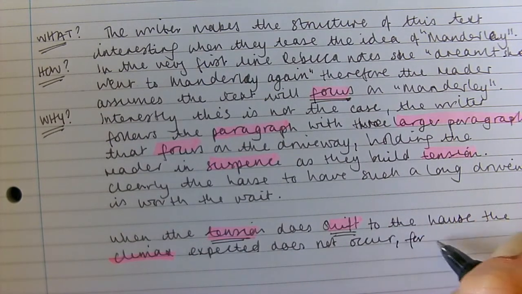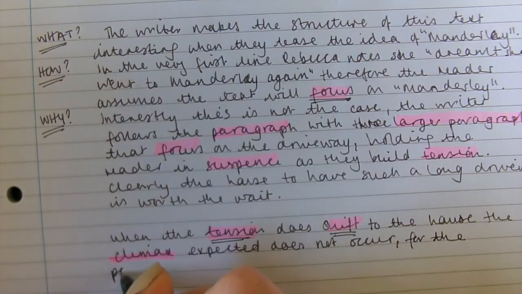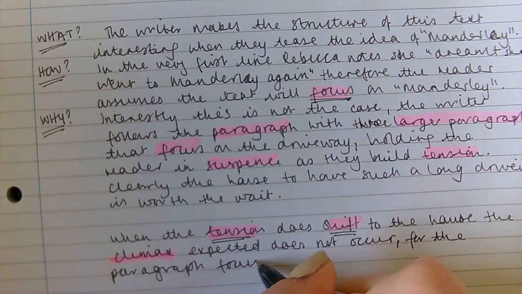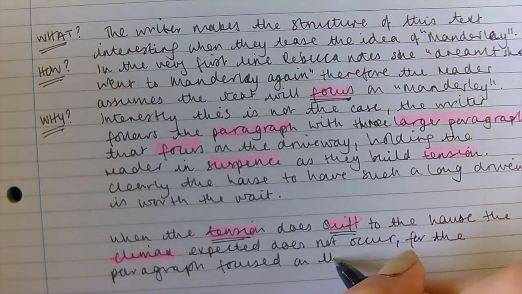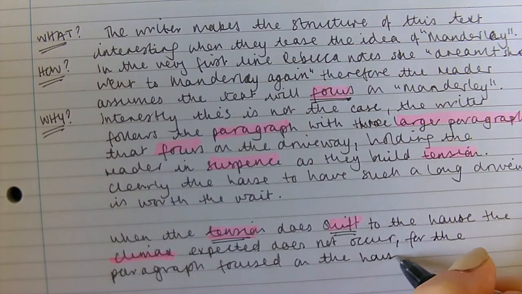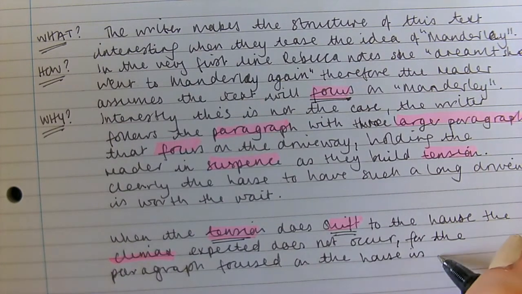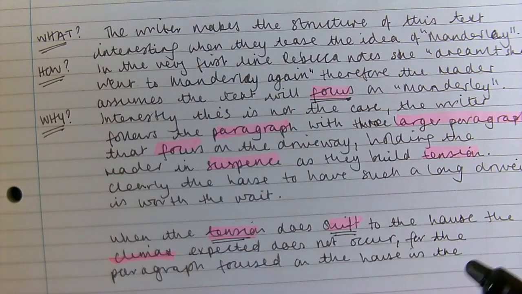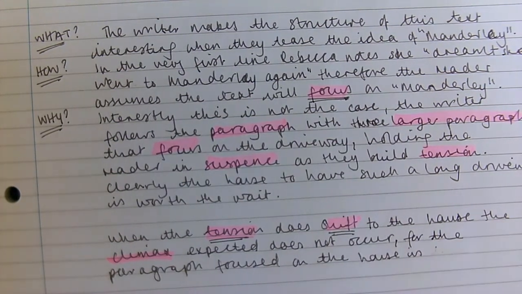For the paragraph focused on the house, is the smallest. Oh, it's not the smallest, is it? It's one of. Be careful what I reference there.